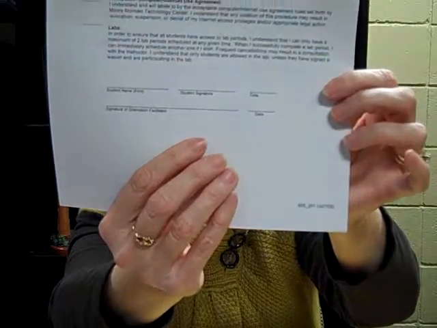The student signs on this student agreement form that they have gone over it. They date that, and then the signature of the person that's doing the orientation or facilitating that for them.